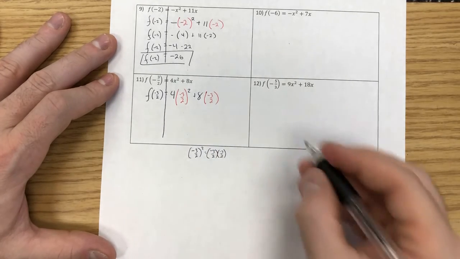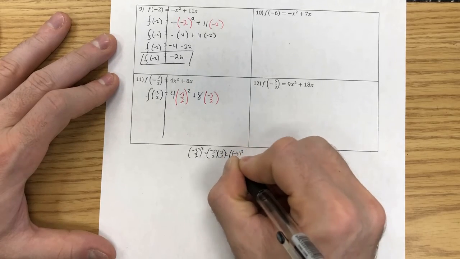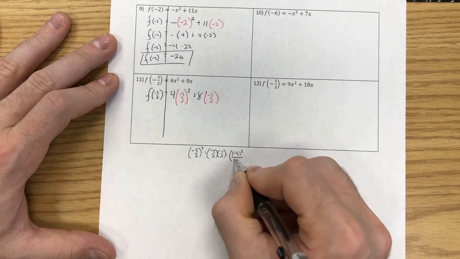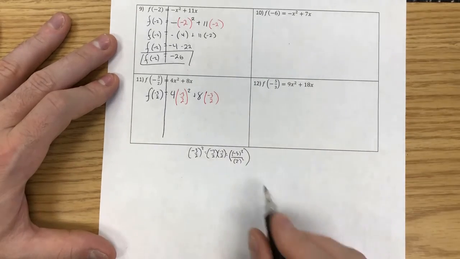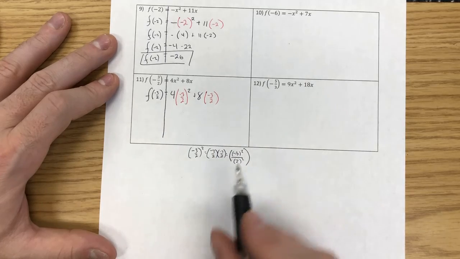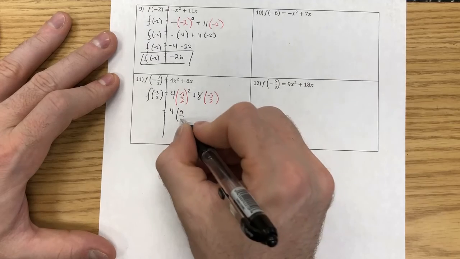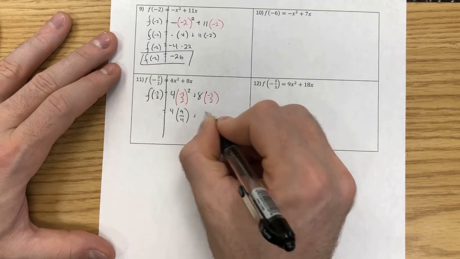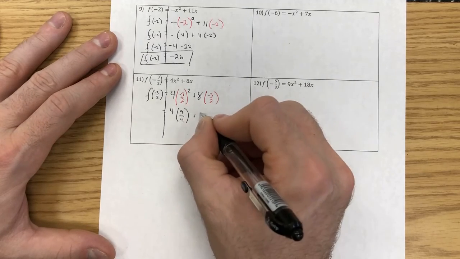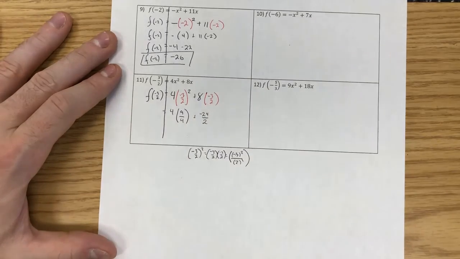Well, negative 3 times negative 3 is actually negative 3 squared. 2 times 2 is actually 2 squared. So I get to square each number. So negative 3 times negative 3 is going to get me a positive 9 fourths. Plus, okay, and if I do this, I get negative 24 all over 2.